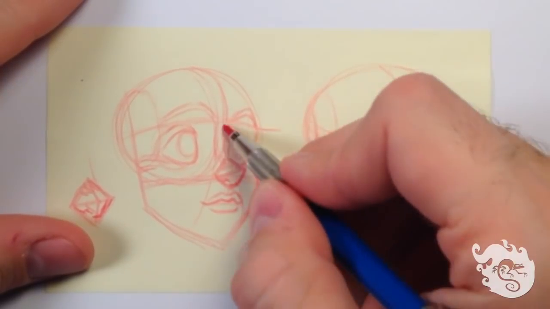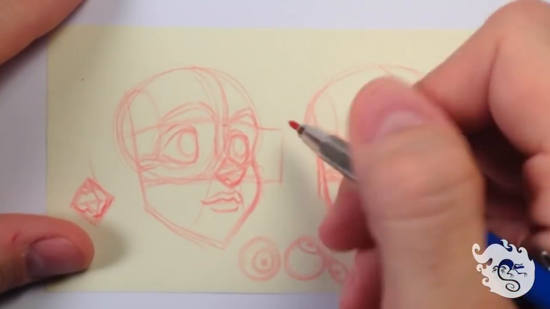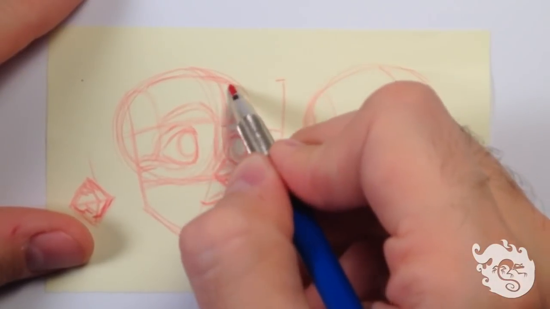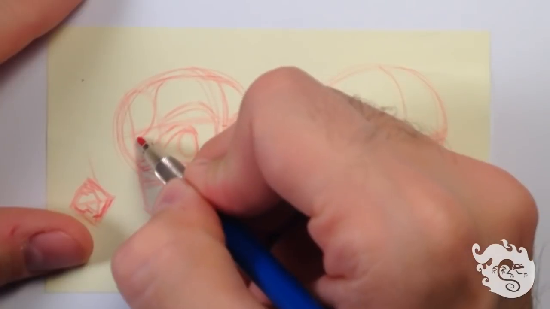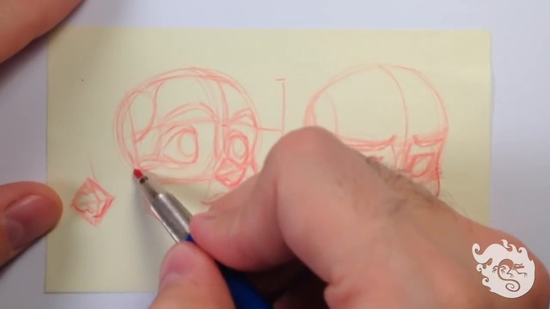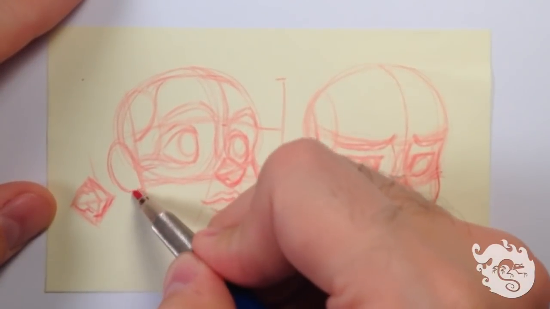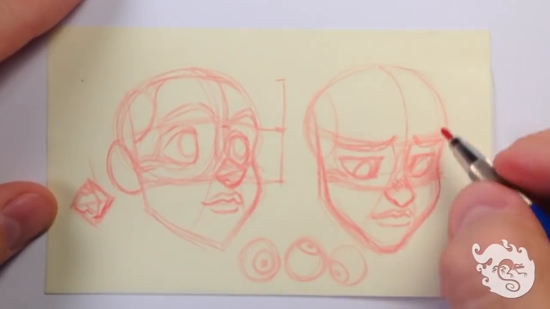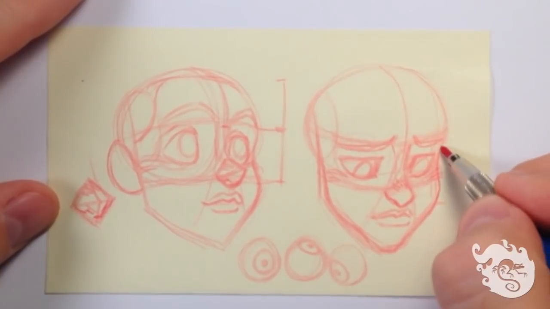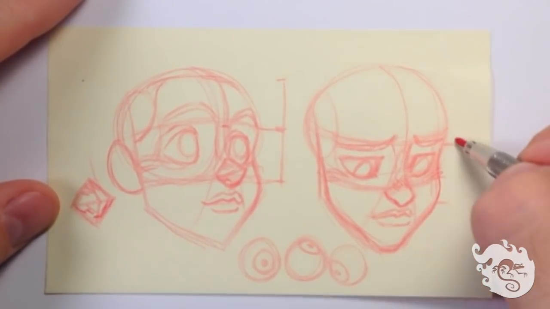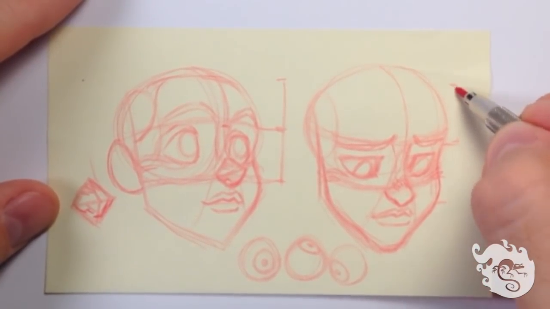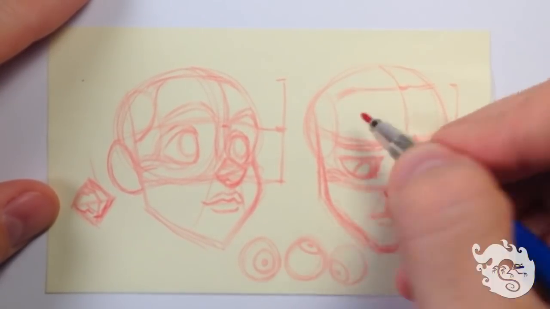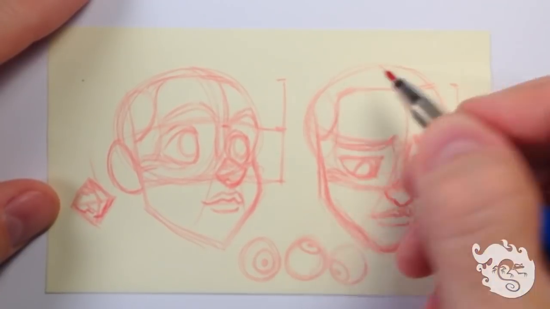So to find the size of the forehead, we just take the size of the nose and move that size up to find the hairline. Right there is where it stops, and then we're going to bring it down to about where it meets the ear. You can see the size of the nose is also the same size as the ear. Now let me just do the same thing for the drawing on the right. Using the same size as the nose, going up to find the size of the forehead, where the hairline is, going down to where the ear is.